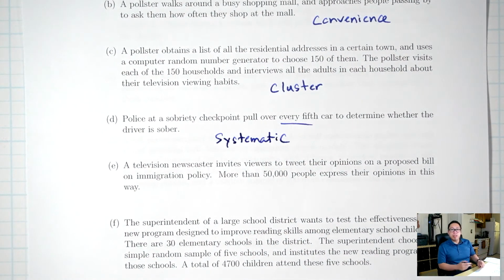Part E, a television newscaster invites viewers to tweet their opinions on a proposed bill on immigration policy. More than 50,000 people expressed their opinions in this way. Okay, so this is a standard example of you set up a Twitter address, and then that's open to the public, and whoever wants to choose to tweet, they choose to tweet. Right? This is a standard example of a voluntary response.